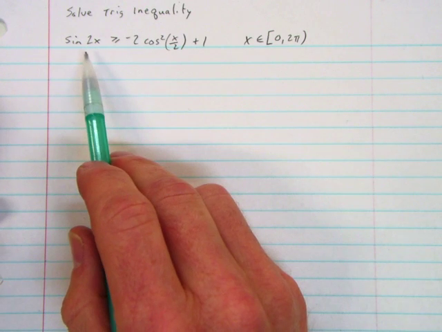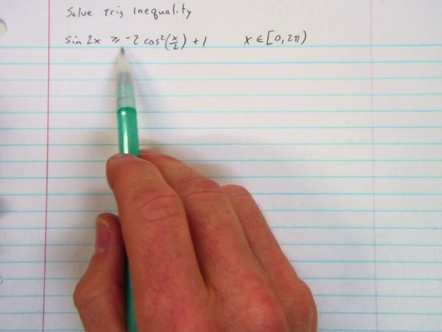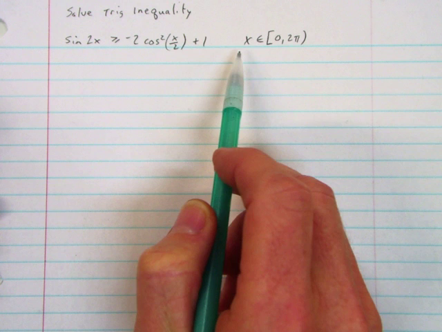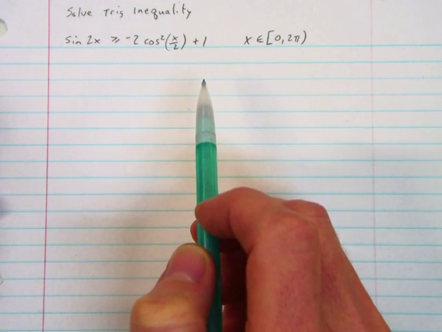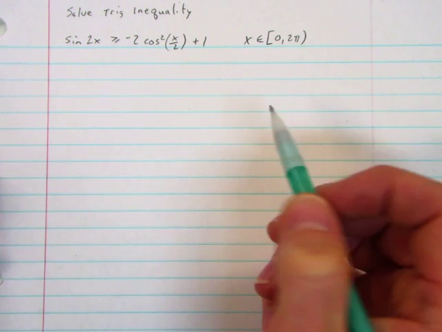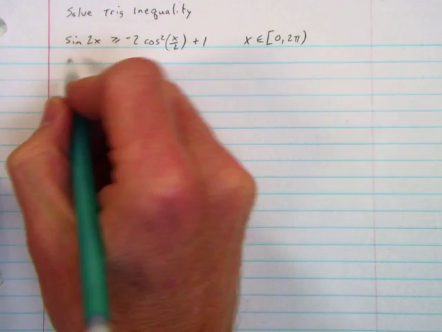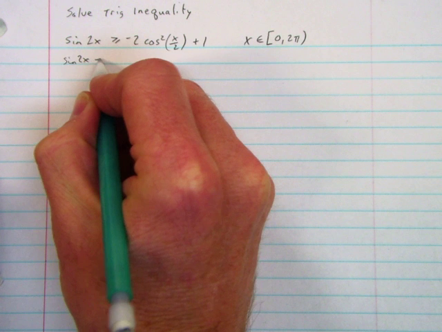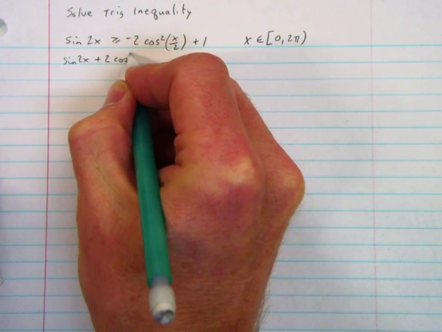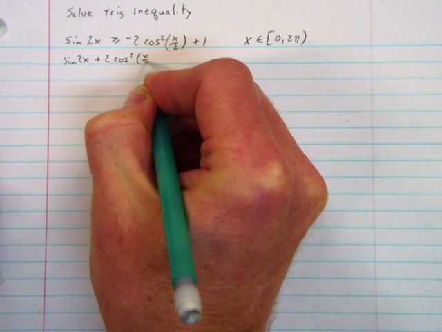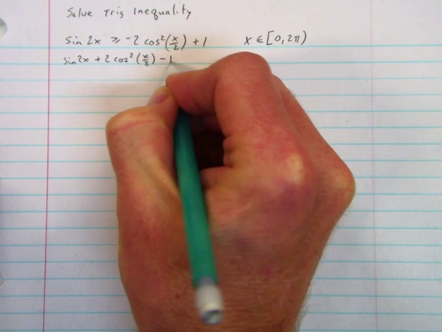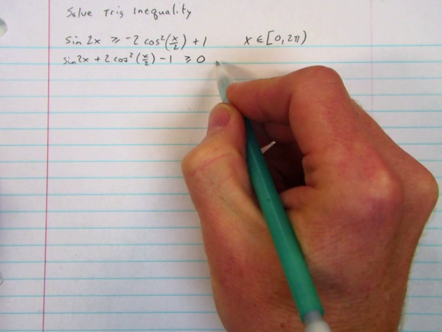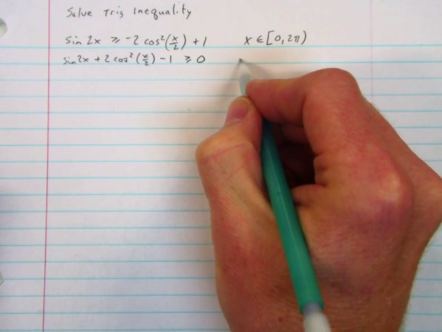Solve this trig inequality. Sine 2x is greater than or equal to negative 2 cosine squared of x over 2 plus 1. And we'll solve over the domain from 0 to 2 pi. Well, the first thing we're going to do is move everything to one side. So we'll have sine 2x plus 2 cosine squared of x over 2 minus 1 is greater than or equal to 0.